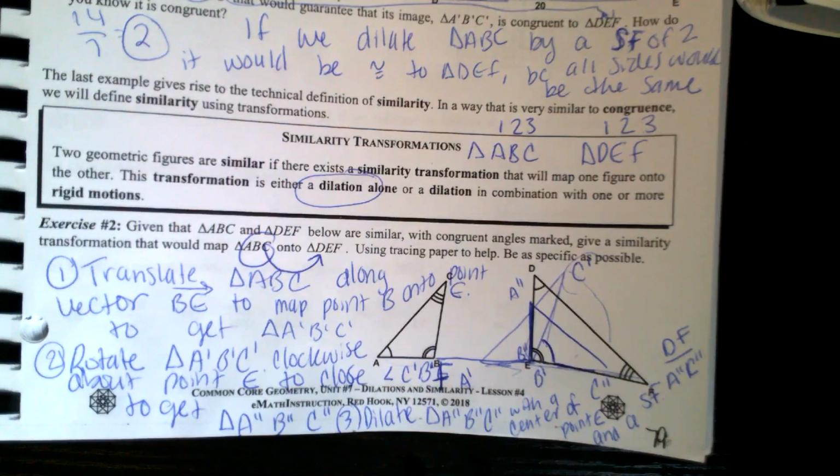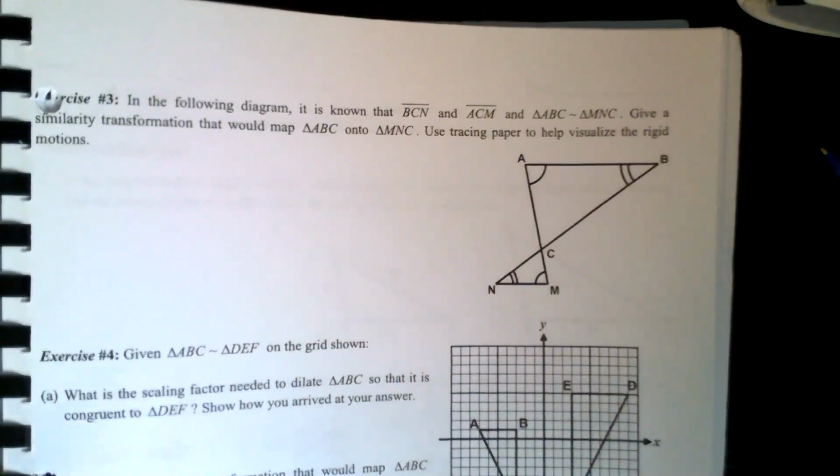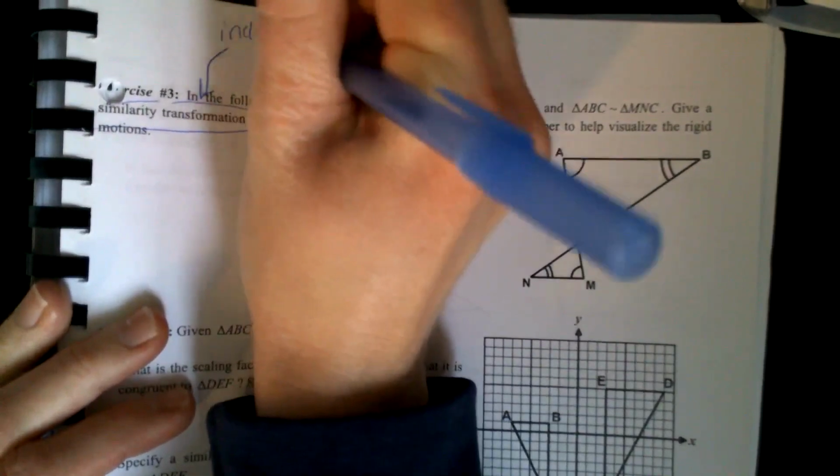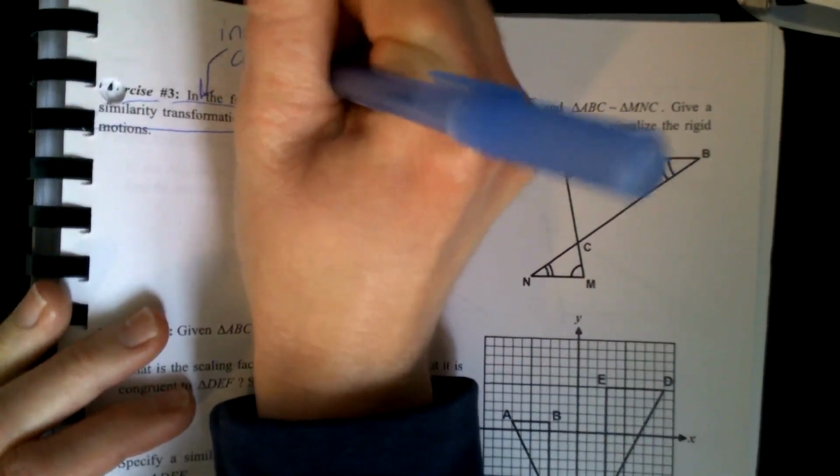Okay. So now let's look at the next page. In the following diagram, it is known that BCN and ACM are collinear, and triangle ABC is similar to triangle MNC. We want to give a similarity transformation that would map triangle ABC onto MNC. So we're doing a similarity transformation, so this includes a dilation.